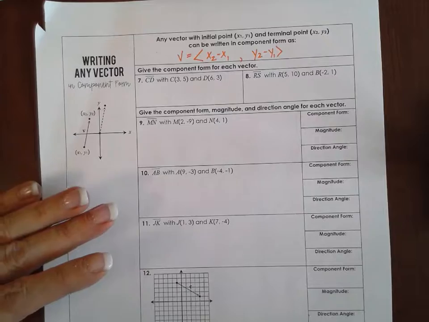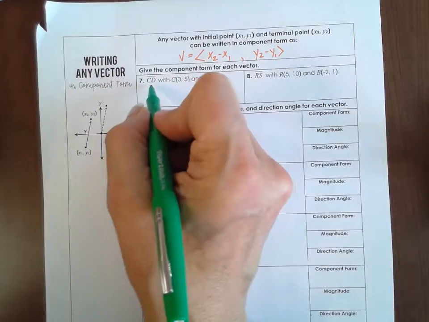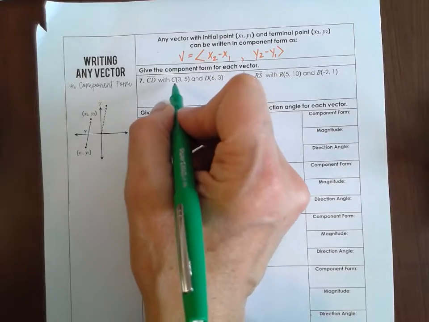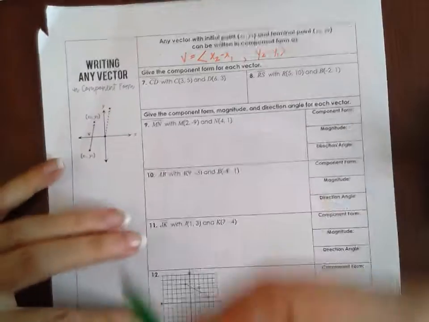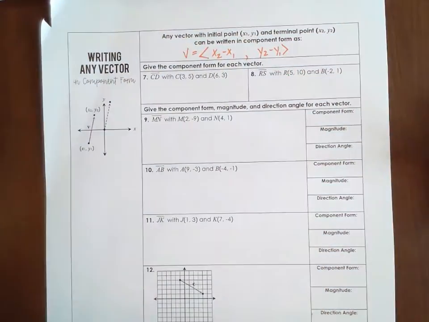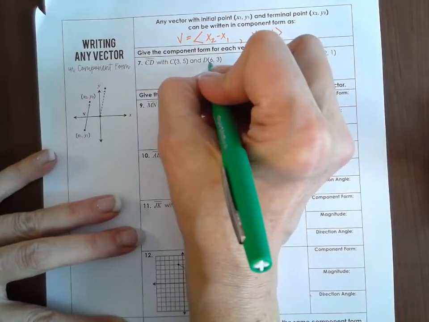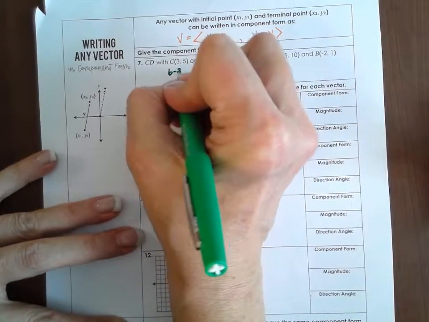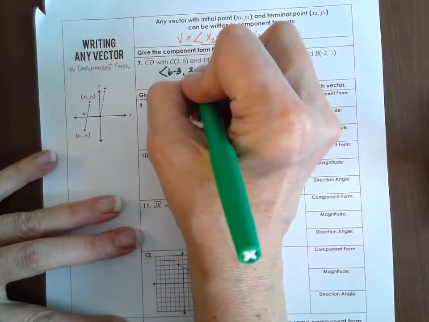Okay, so that means that if I have a vector CD and C is 3,5, D is 6,3, and I want to put it in component form, then I can just say, all right, 6 minus 3 and 3 minus 5.